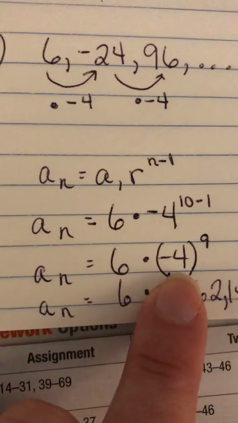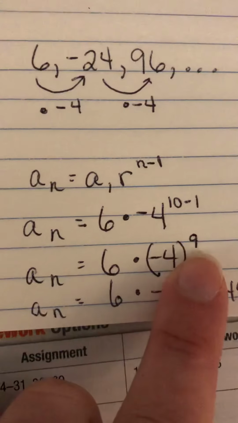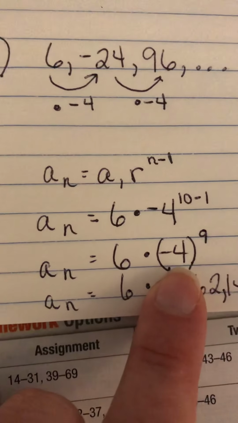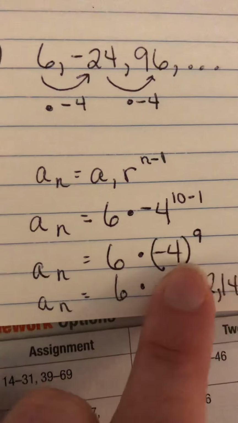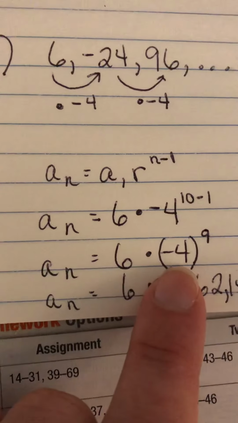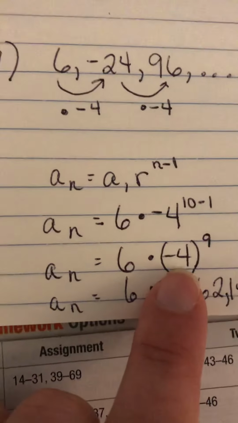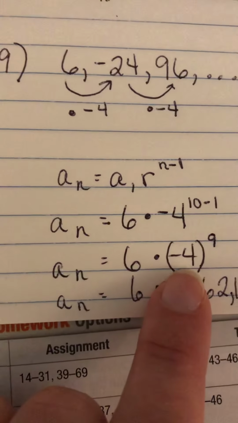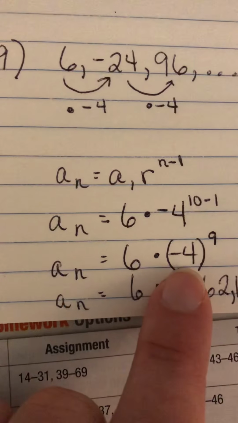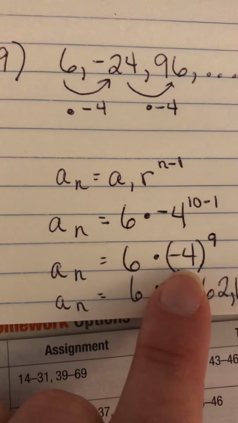Before we left school, I mentioned this to you. I remember we've talked about it a couple of times this year, but when you use that calculator, which you definitely will, make sure that you are putting -4 in parentheses. If you just type in -4 to the 9th power, sometimes you'll still get it right. We talked about that, but please remember to put parentheses around the negative.